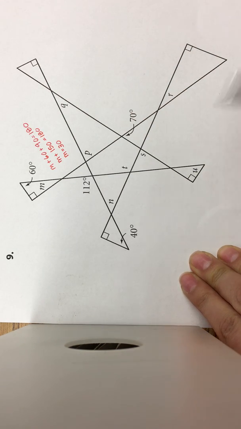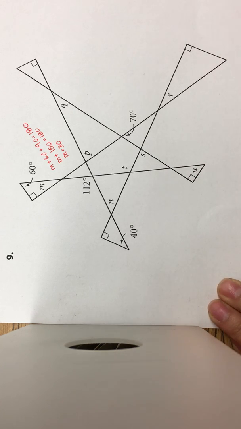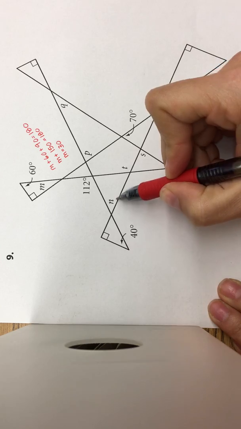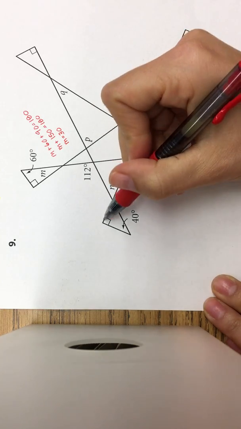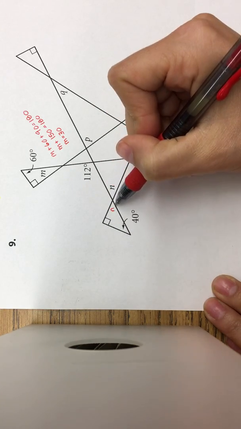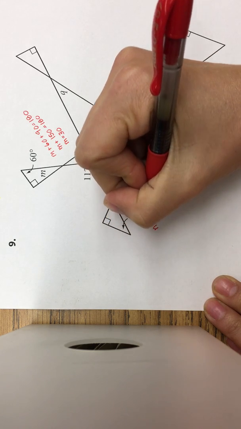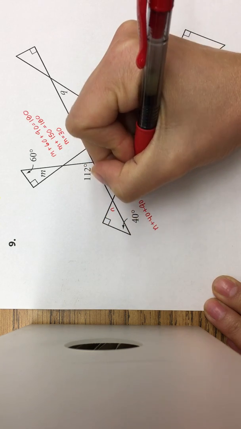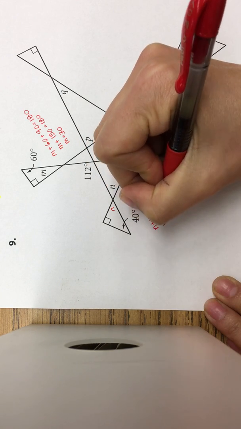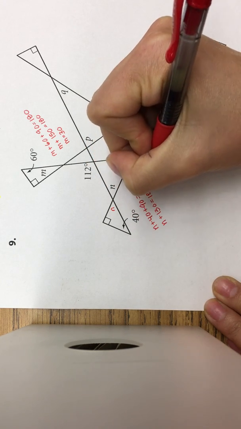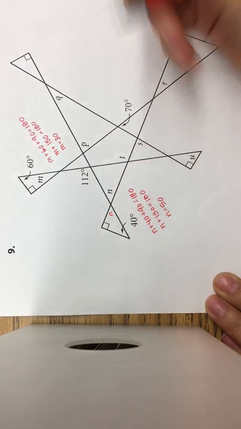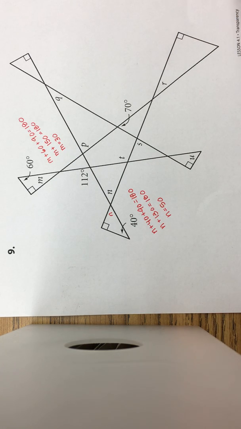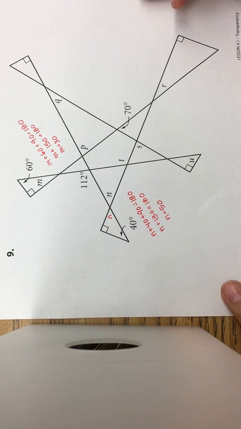All right. N would be another one that's relatively easy. If I take a look here, this is angle N. This is N's vertical angle, so it is also equal to the value of N. If I think about the vertical angle of N, it's inside of this right triangle, so I can go ahead and solve that. We have N plus 40 plus 90 equals 180. Combine like terms. And subtraction property of equality. All right, so I have M is equal to 30 degrees, N is equal to 50 degrees. So now I'm gonna keep bouncing around.